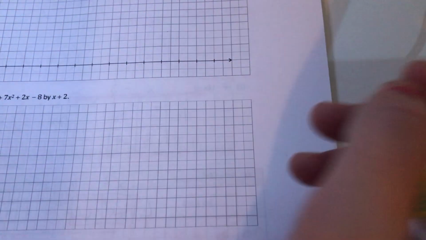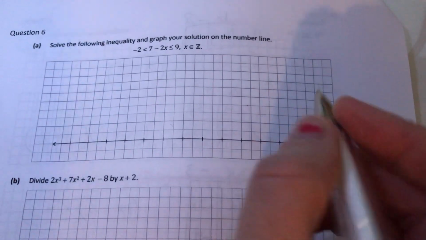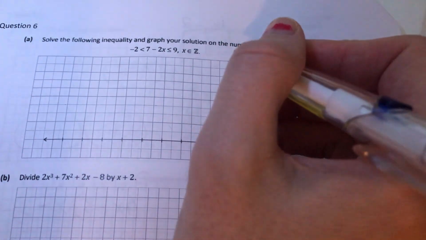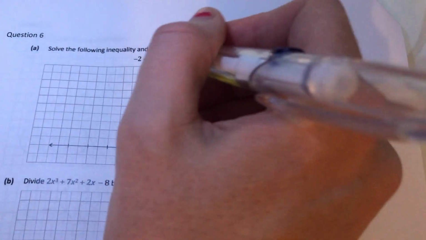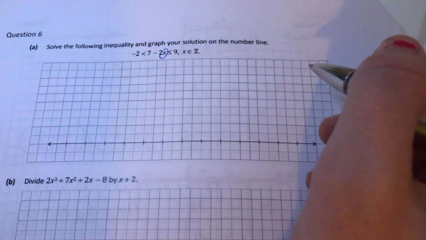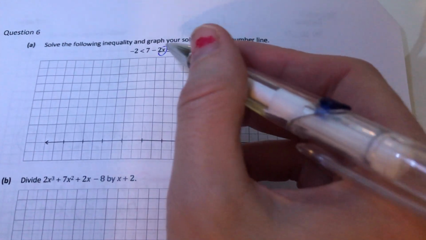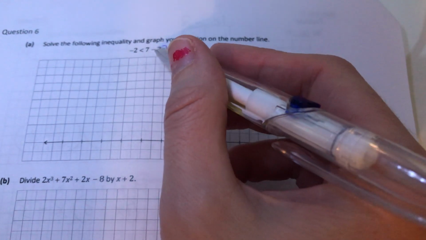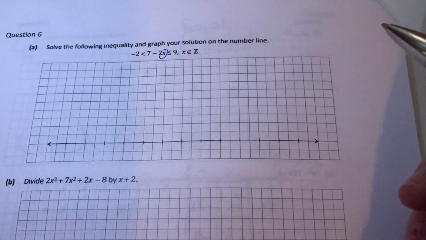Question 6 here. You can see that they're asking you to solve the inequality, which means that we need to get the unknown value on its own and isolate it. What's around it? We have a 7 added to it and a -2 multiplied by it.